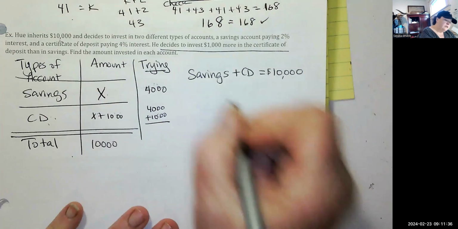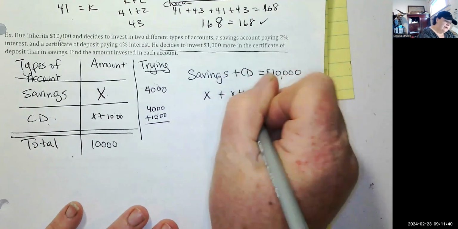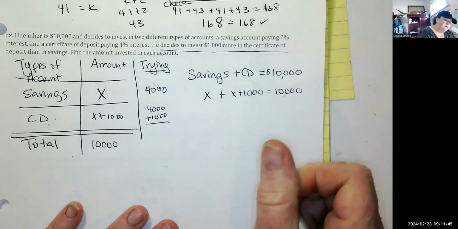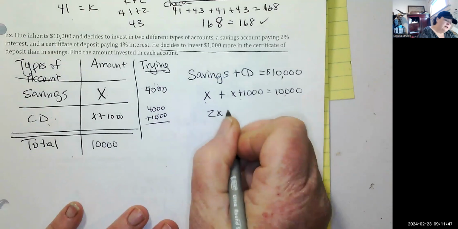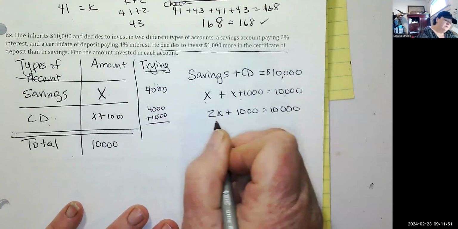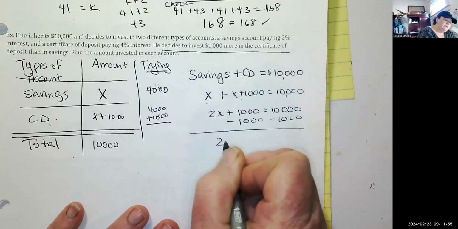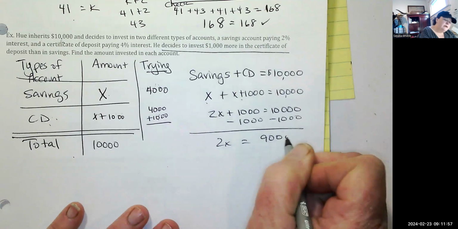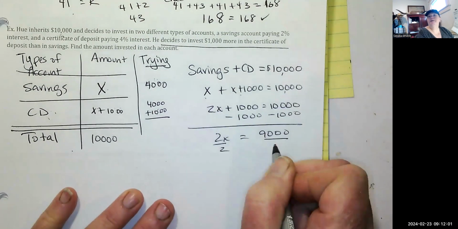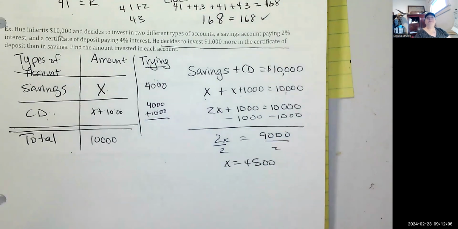Right? The savings, let's say he put in X, the CD was X plus 1,000, the total would be 10,000. So that's 2X plus 1,000 is equal to 10,000. We're going to subtract 1,000 from both sides just to isolate X on one side. 10,000 minus 1,000 is 9,000, and then divide both sides by 2. So X is equal to 4,500.